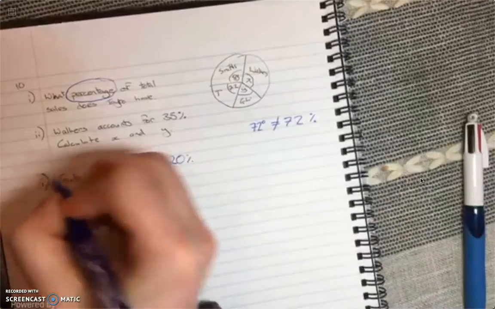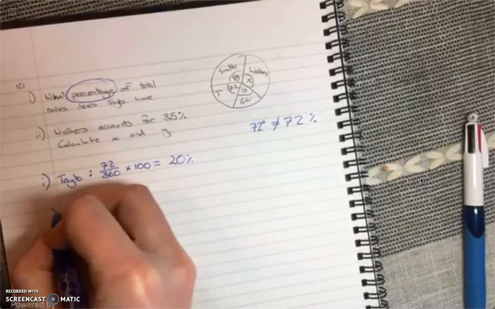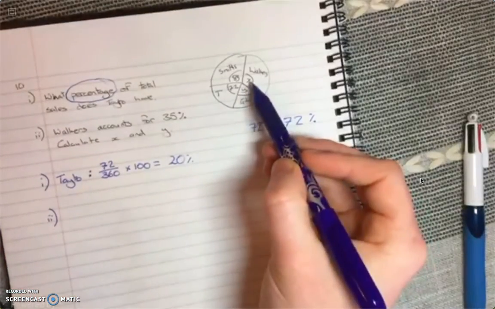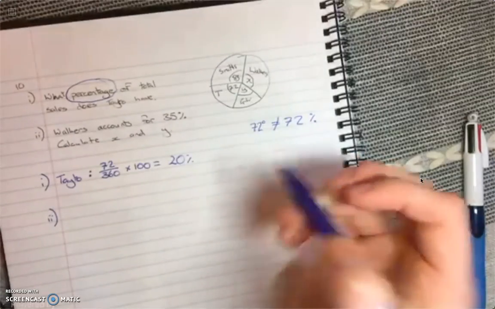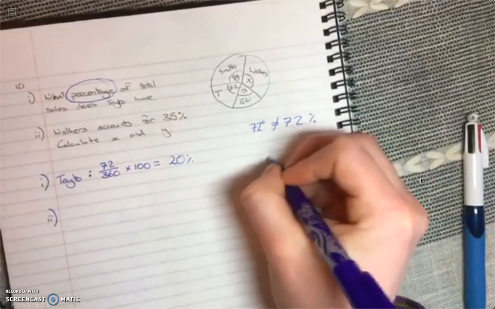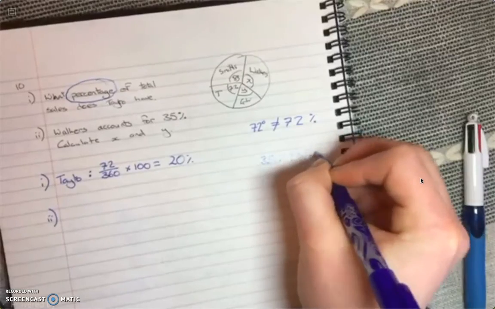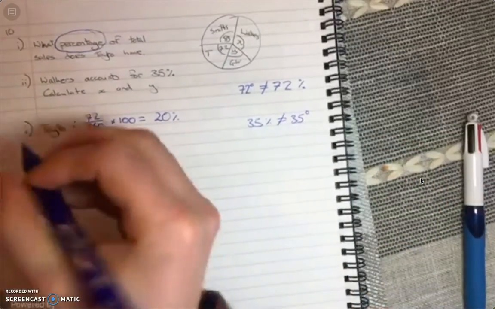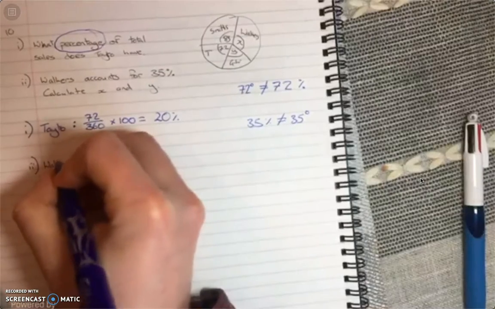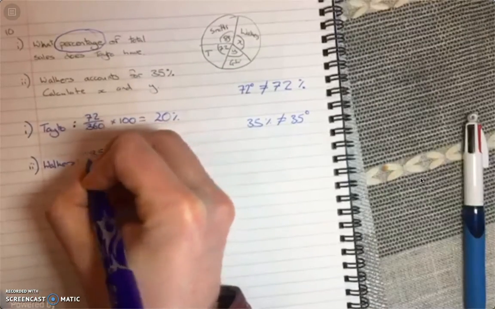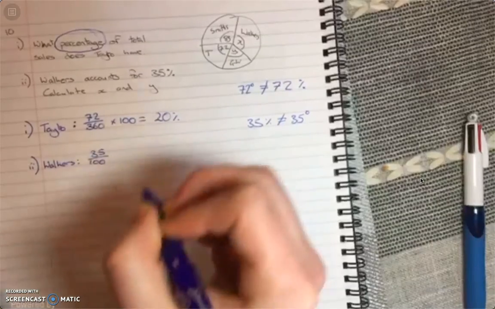That's the first one. And then the second one, Walker's accounts for 35%. So Walker's is X, and we need to find X and Y. So again, 35% is not the same as 35 degrees, okay? So for Walker's, this is now 35 over 100 because it's a percent.